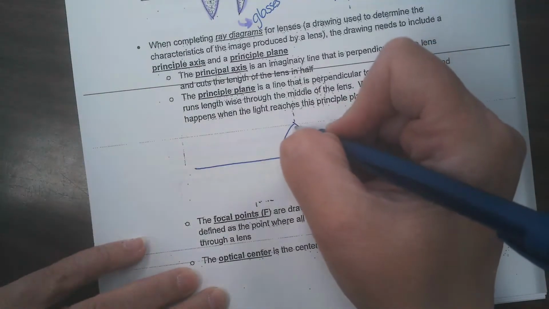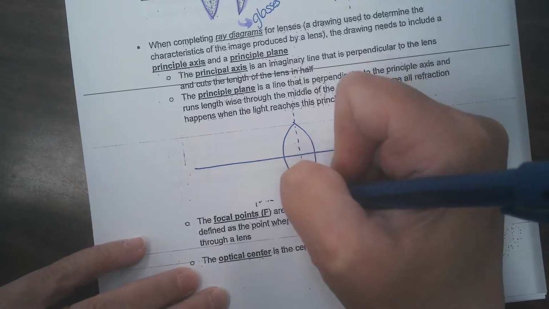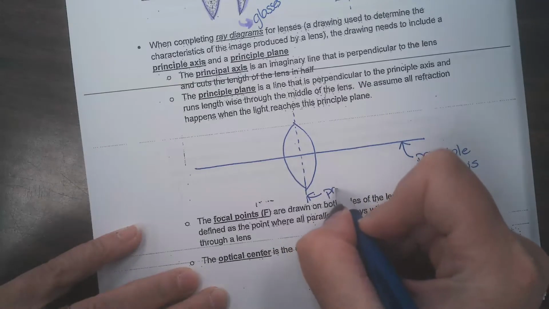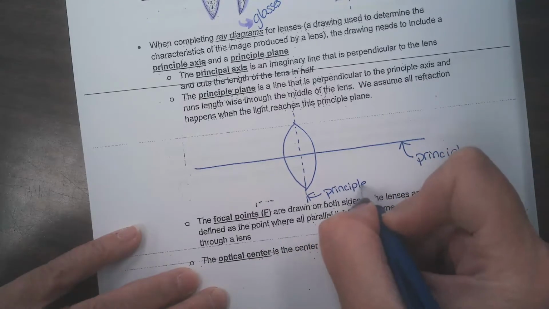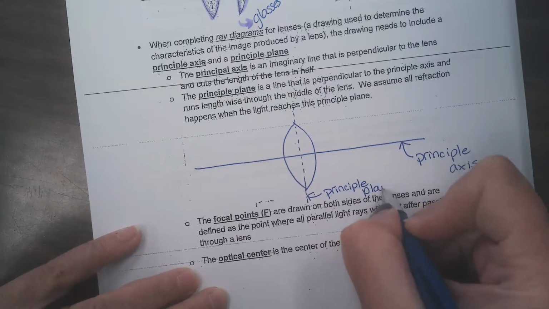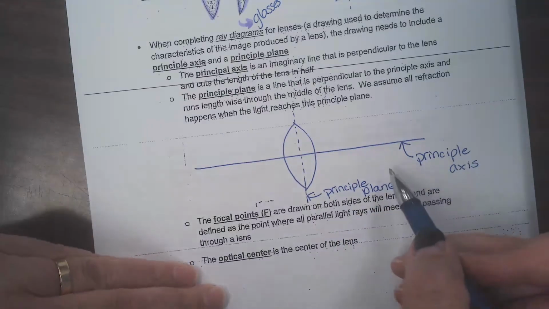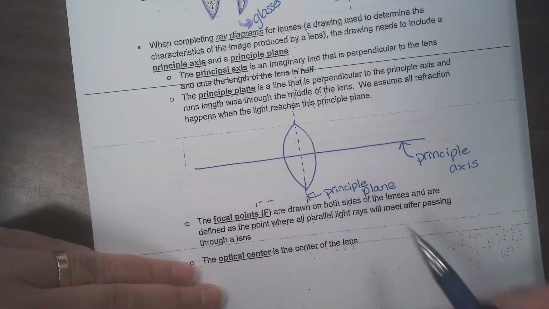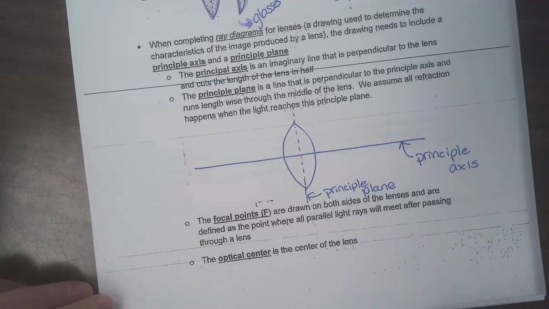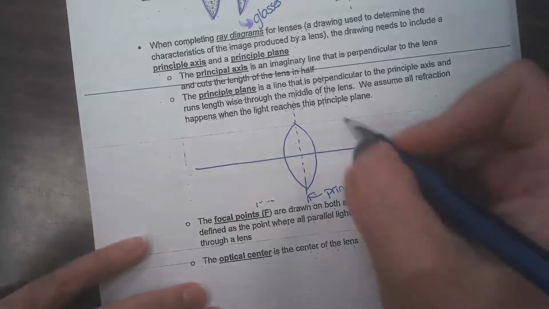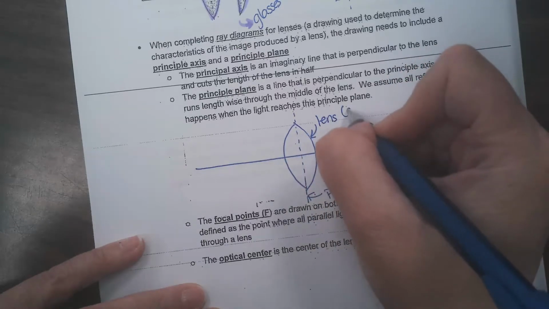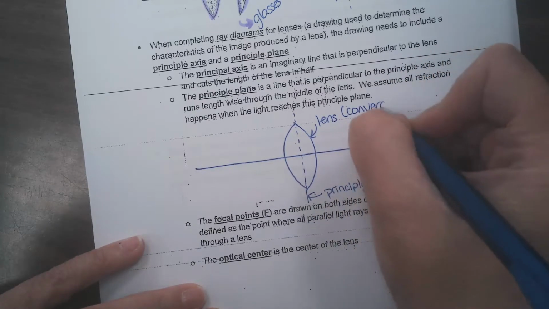This dotted line that goes directly down the center, this is called the principal plane. Notice that the principal ends in PLE and not PAL. This is not your PAL. This is a concept, principal plane. Principal axis, principal plane. This type of lens is a converging lens.